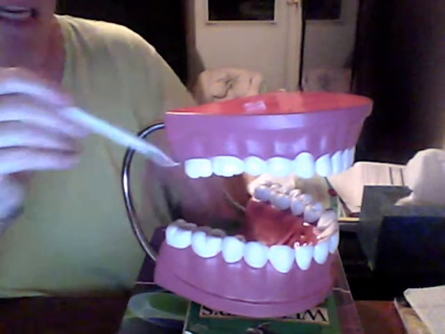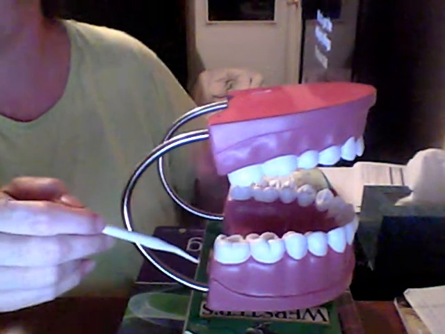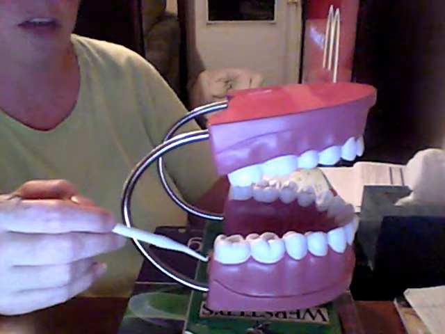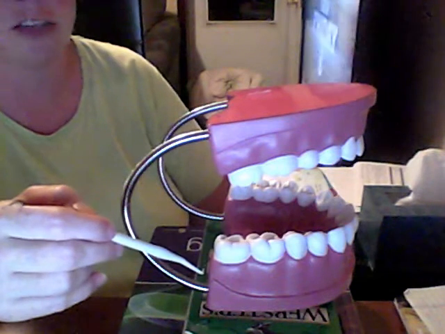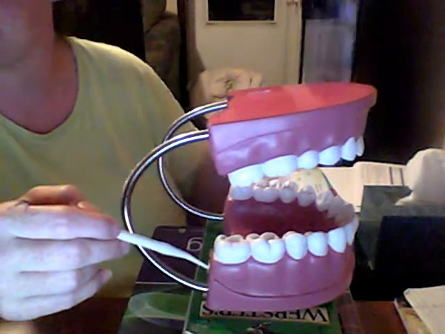Number 15 is tooth 32, which would be located right here, which is your mandibular right third molar in quadrant 4, which is also known as your wisdom teeth.